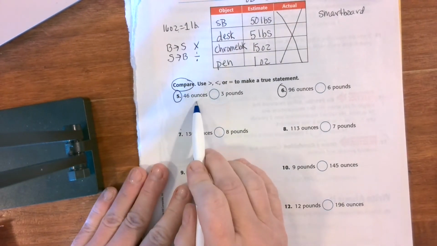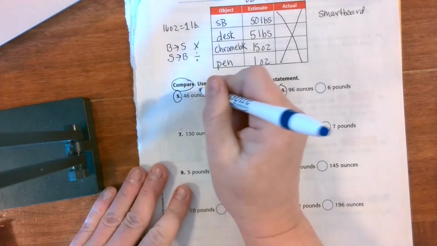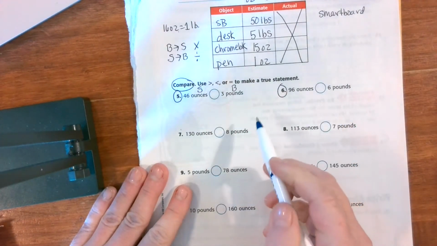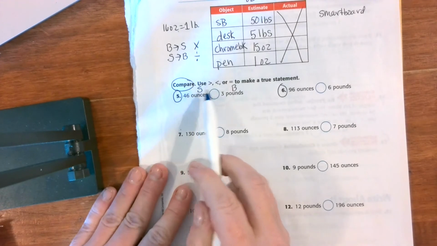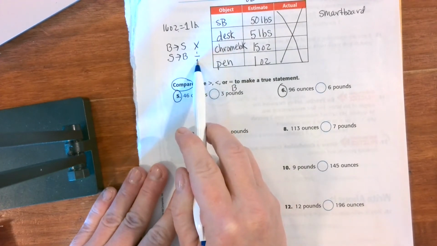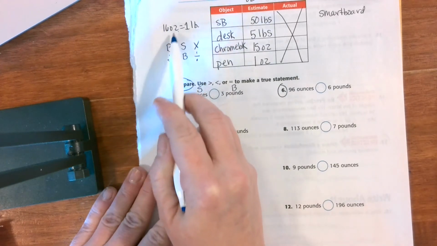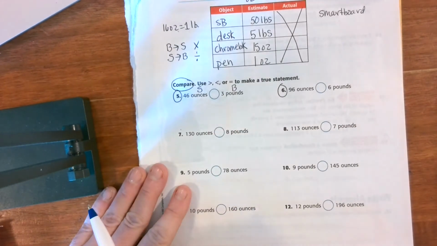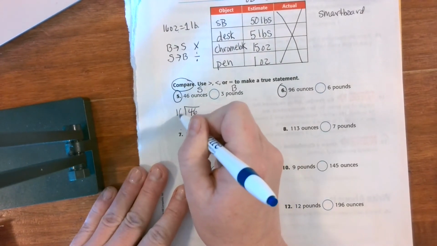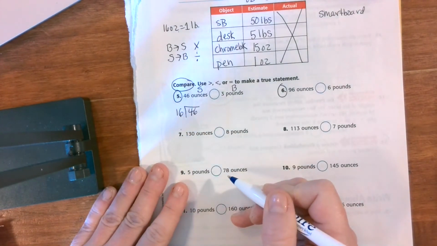All right, ounces to pounds. Small to big. Small to big, which means I'm going to divide. I know that my number is 16. So 46 divided by 16.